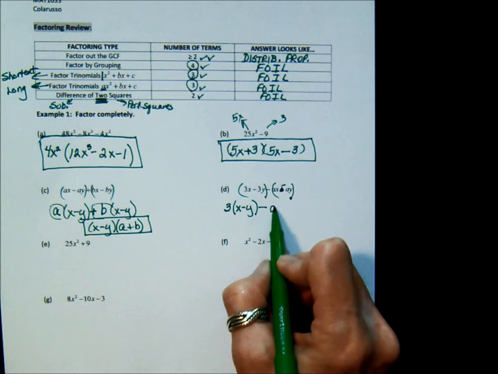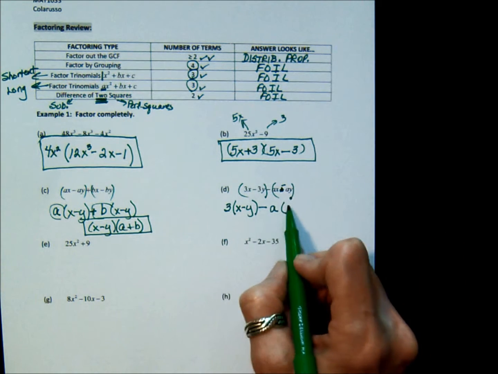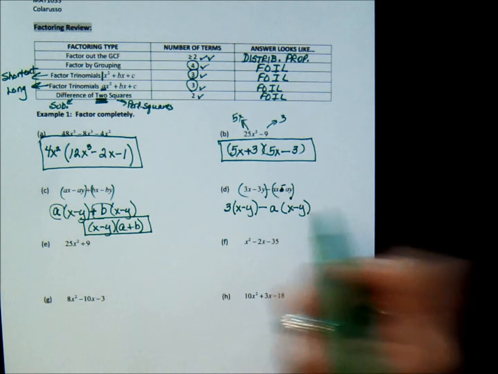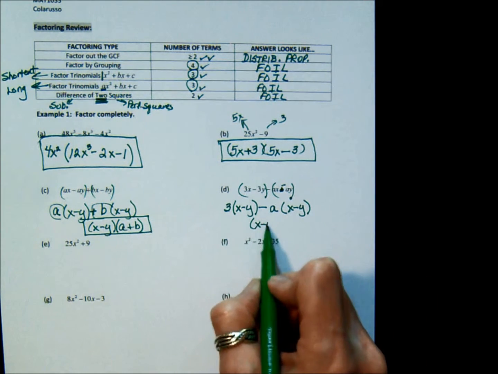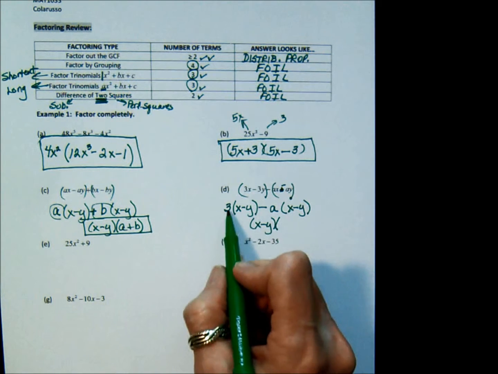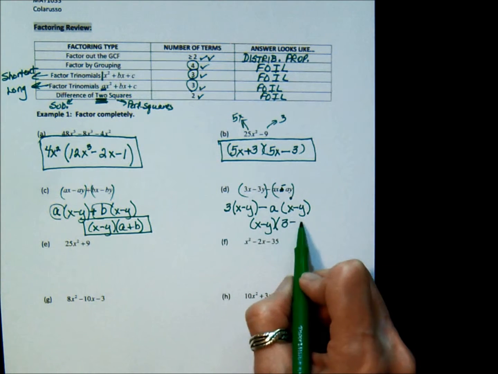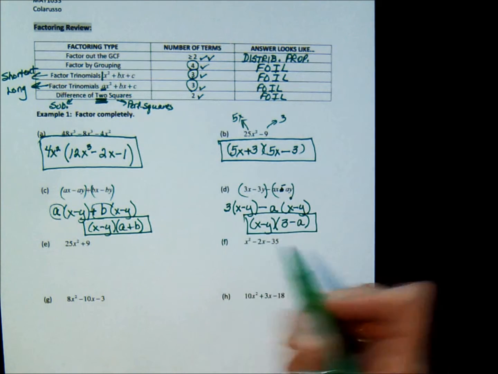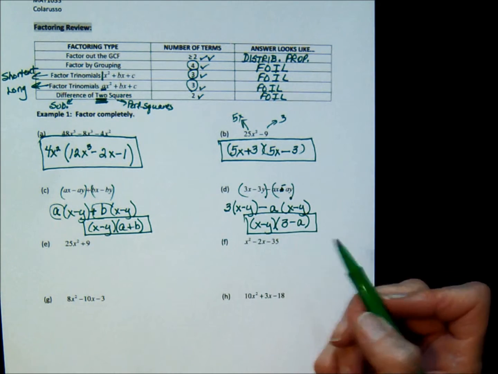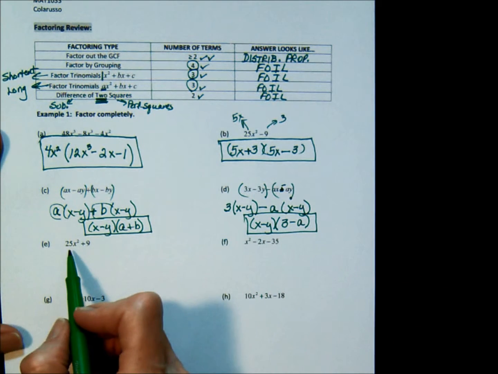GCF of the second binomial is a. I'm left with x minus y. Once again, these two parentheses match, so that is my first factor, and my second factor is 3 minus a, what remains on the outside. So that's factor by grouping.